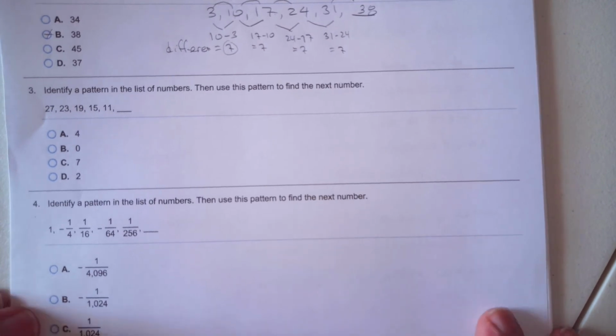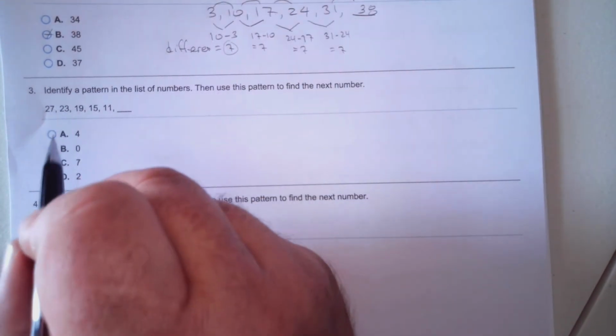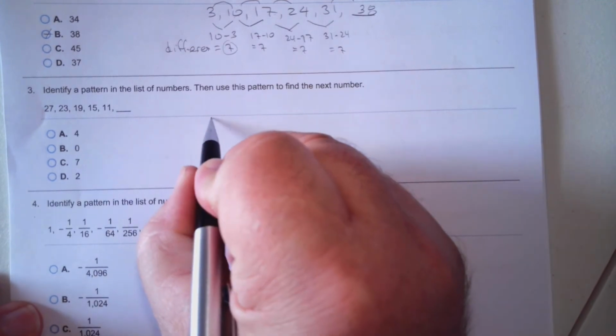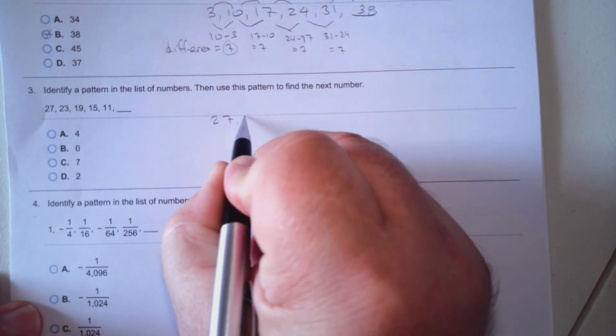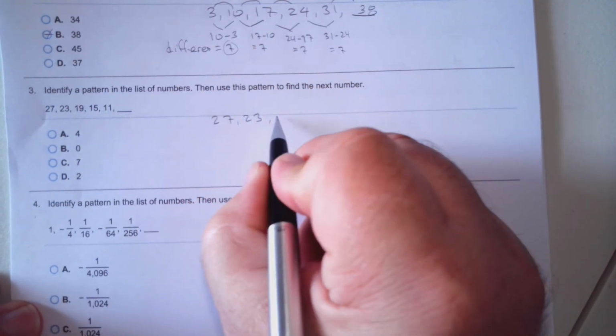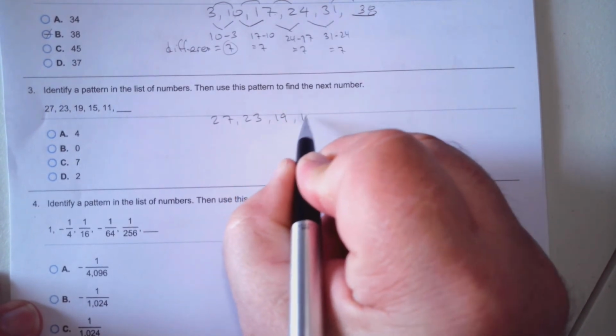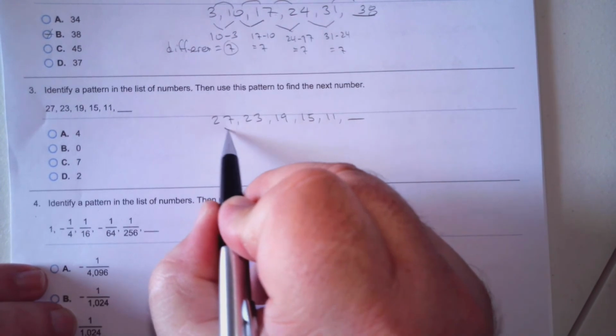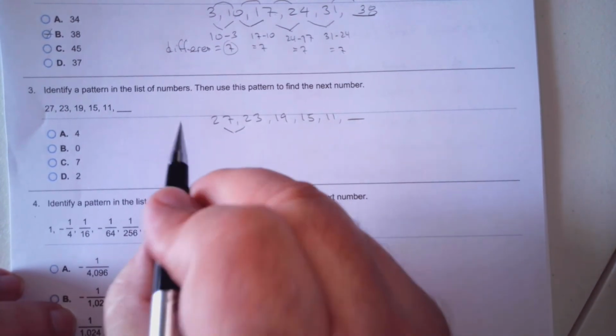Let's look at number 3. Again, identify the pattern in the list of numbers. Then use that pattern to find the next number. We have 27, 23, 19, 15, 11. Again, same thing. Let's look for a pattern. Is there a common difference?